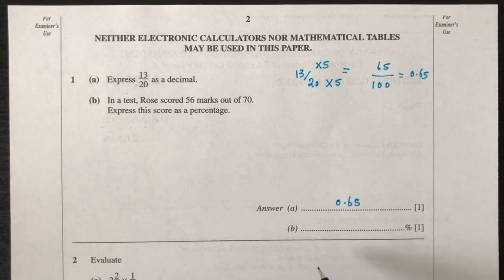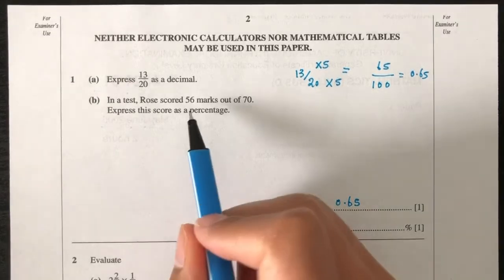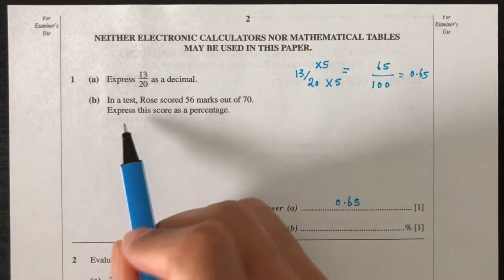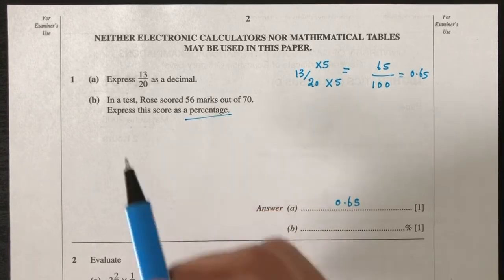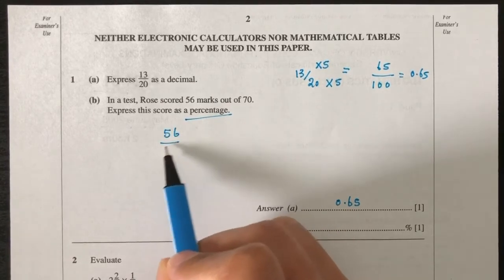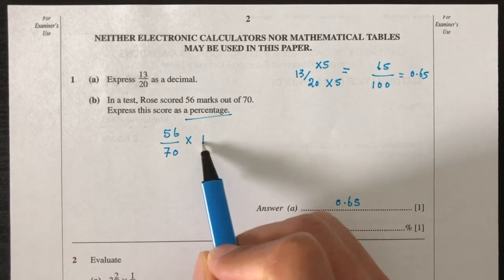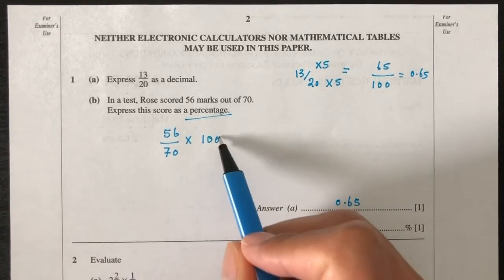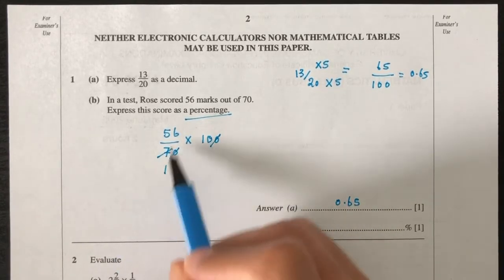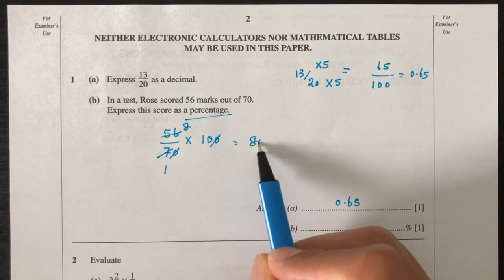Now, for part B: in the test, Rose scored 56 marks out of 70. Express this score as a percentage. So pretty easy, 56 out of 70. As a percentage, you have to multiply by 100. So divide by 10, divide by 7, you have 8, that will be 80%.